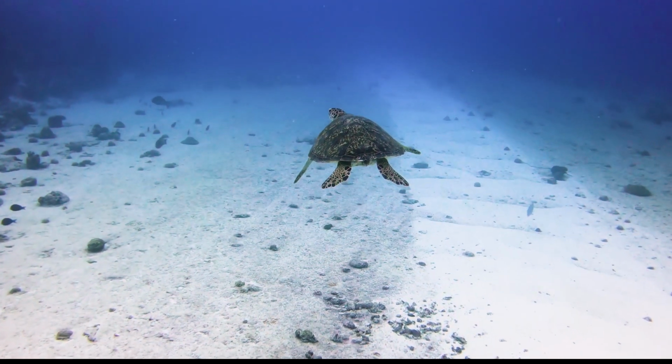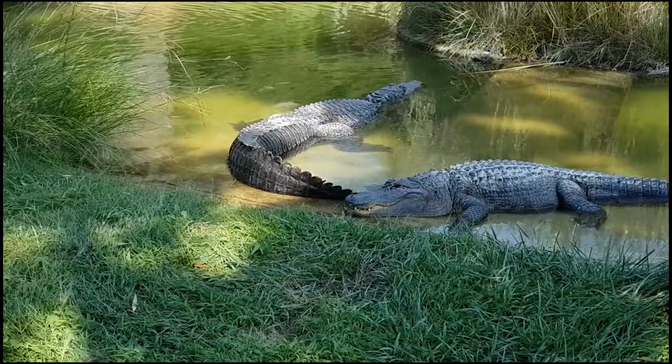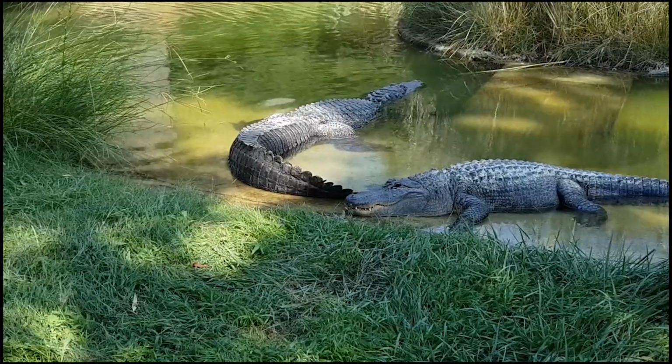Class Reptilia. Reptiles, including snakes, lizards, turtles, and crocodiles, are members of the class Reptilia. They share several common characteristics, for example, scales. Reptiles have scales that protect their bodies and prevent water loss.